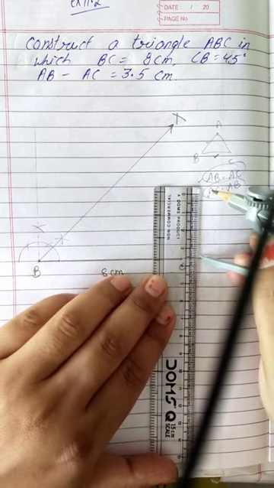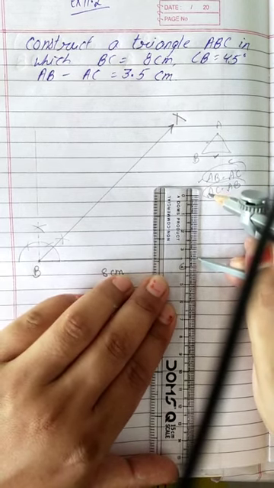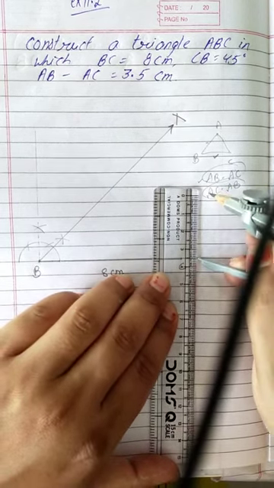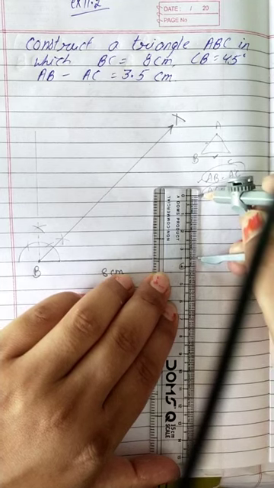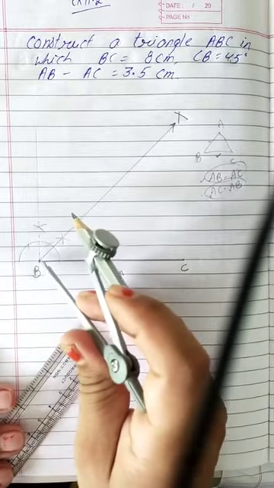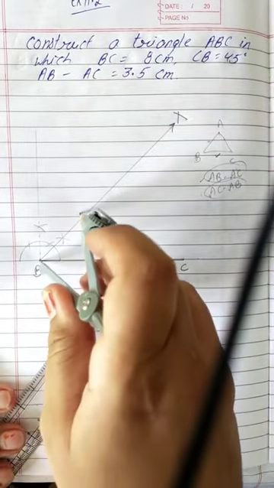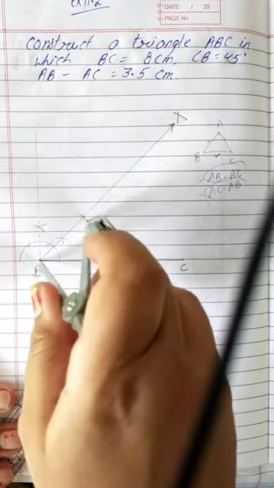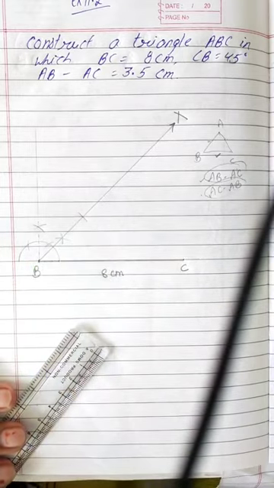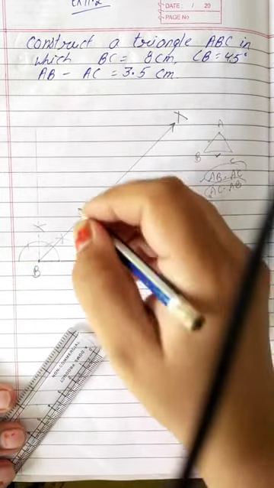Sorry, this is 4.5 है ना? This is 3.5. This much. So here placing it at B with the radius 3.5, we'll mark an arc and name that point as D. So BD is equals to the difference given.